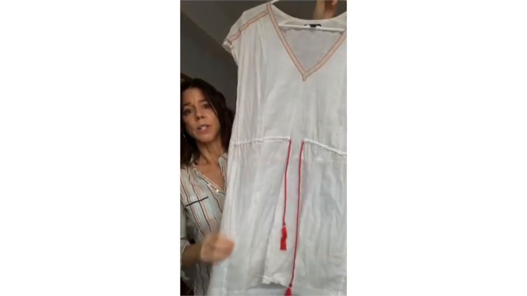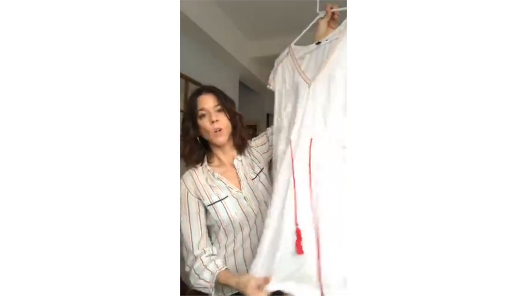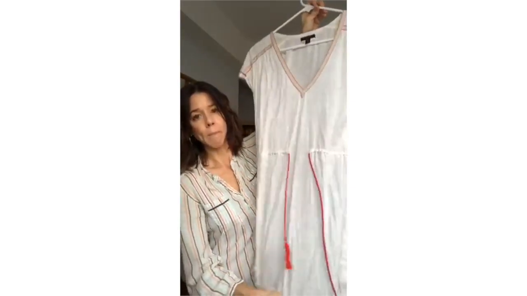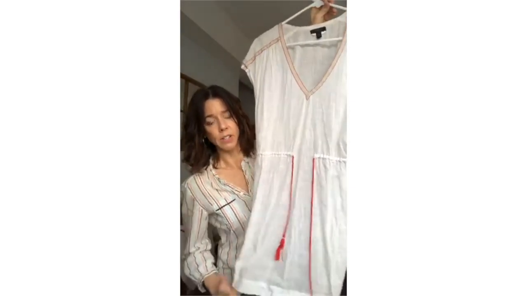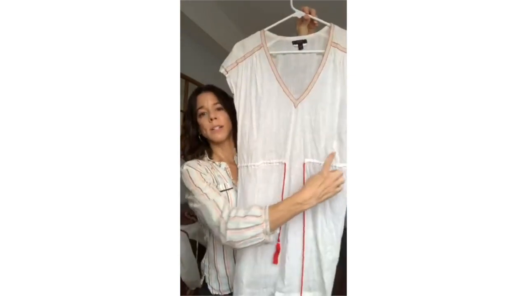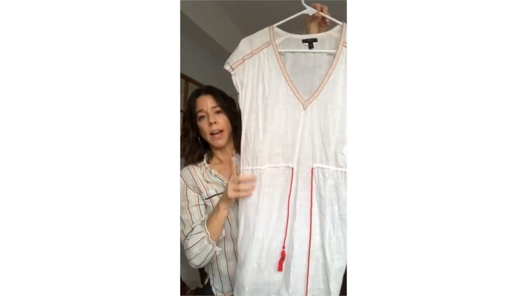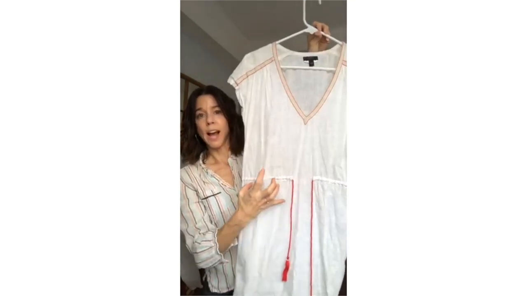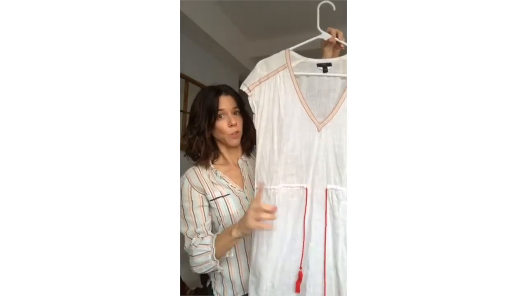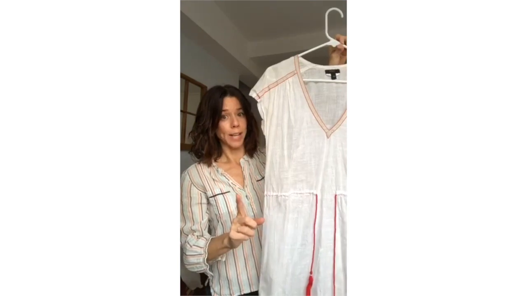Also here, you see in the waist, I apologize, everything is so wrinkled in my house. I think I might be investing in an iron soon. So there is a horizontal line here, okay? So this is going to draw the eye into the waist, okay? So if you want people to look at your waist, great.